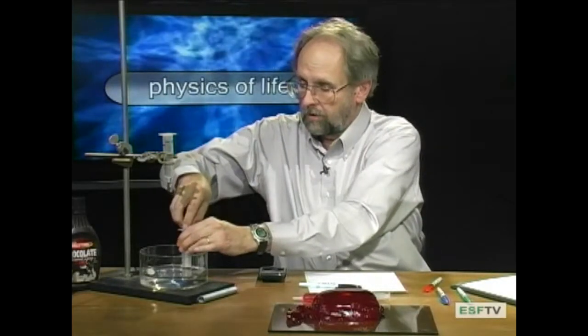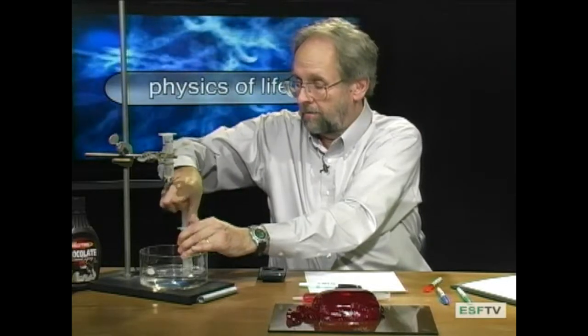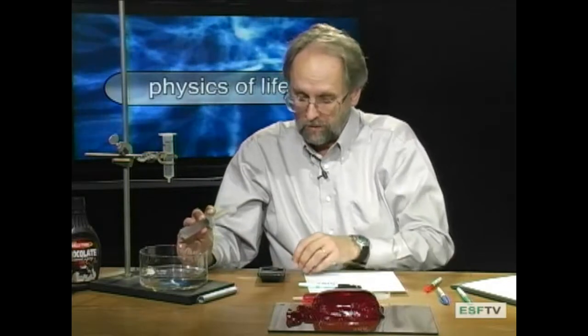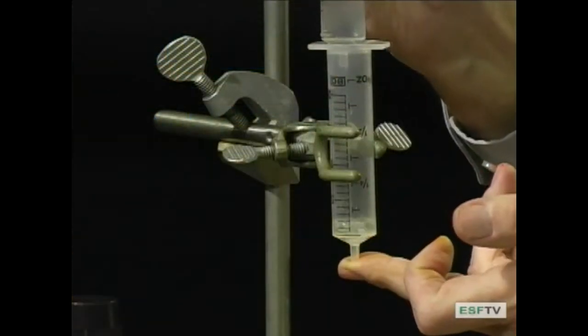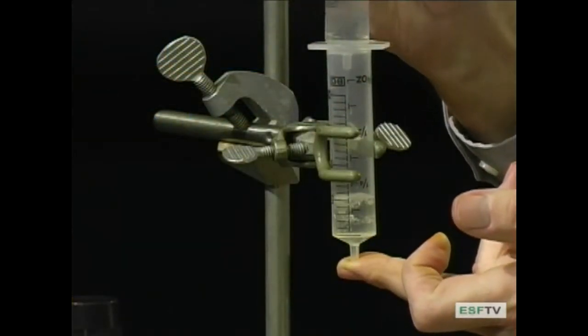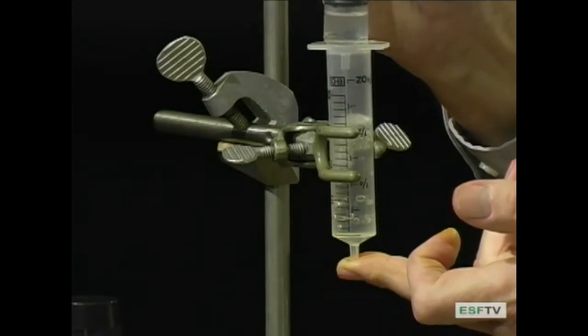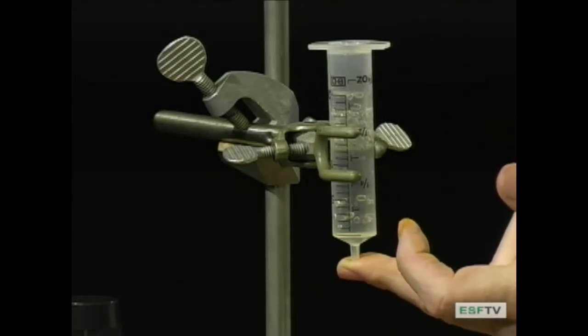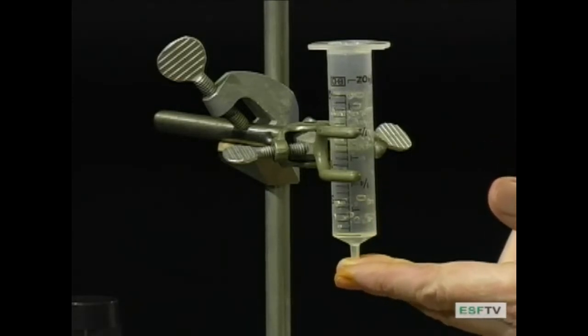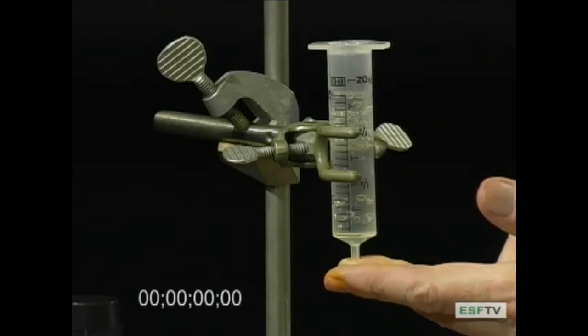And so we're going to start with water, and we're going to drop a little water in here, like so. And what I want to do is time how long that's going to take. So I'm going to get my iPod stopwatch up here and see what happens. And we're going to fill this syringe with water now, up to 20 milliliters. And when I take my finger away, that water is going to drain out of the syringe, and it's going to take a certain amount of time to do that. So we'll do that right now. Start.